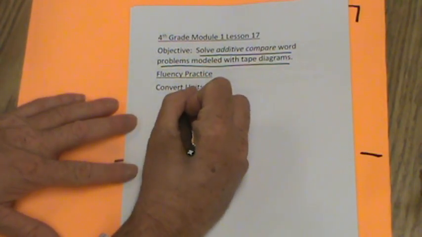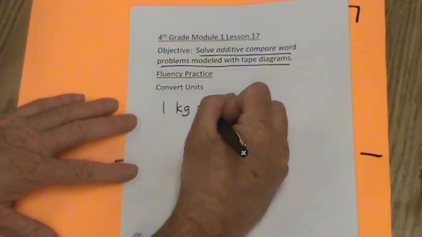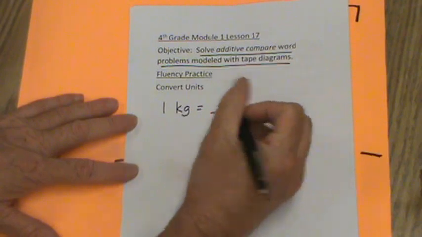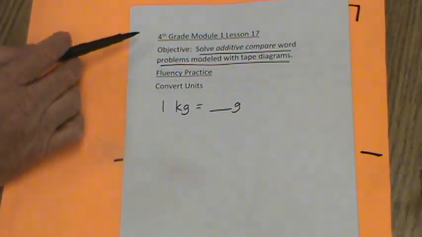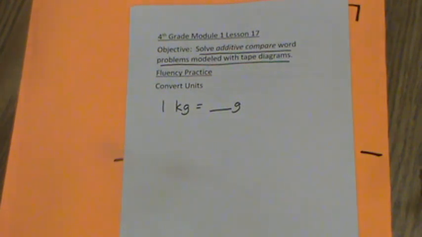1 kilogram equals blank grams. Once again, the copy machine is still down, so you don't have to write that, but you can certainly write this. Now, what is a kilogram? It's a metric unit of weight.